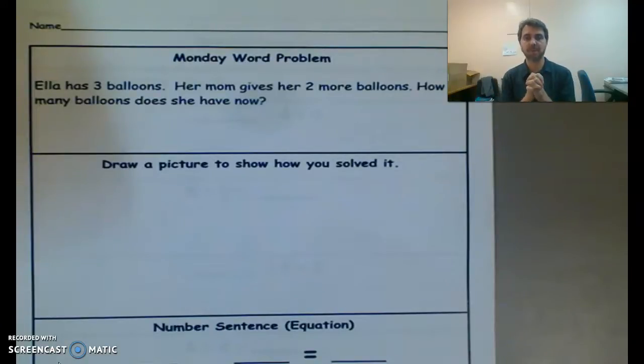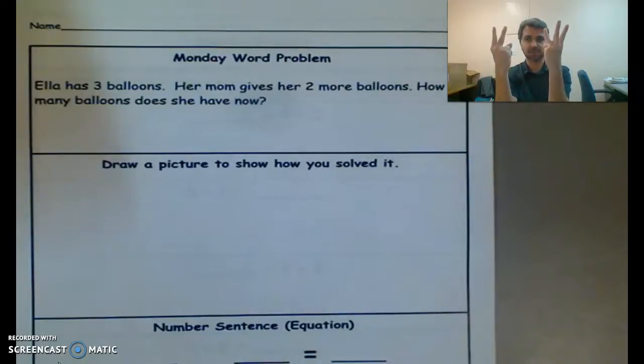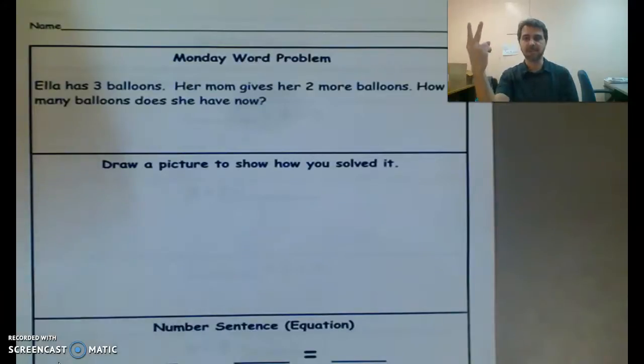So we want to remember that when you add things together, you might have two sets of objects that you bring together. Like I might have 3 fingers here and 2 fingers here, and together I have 5 fingers. See that little magic trick? 3 and 2 makes 5.